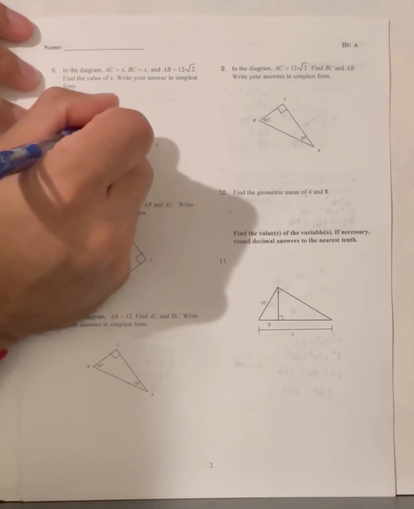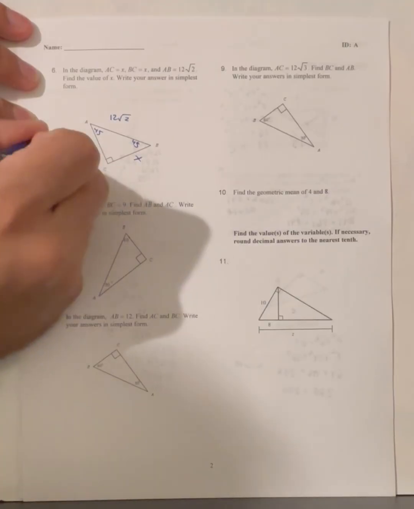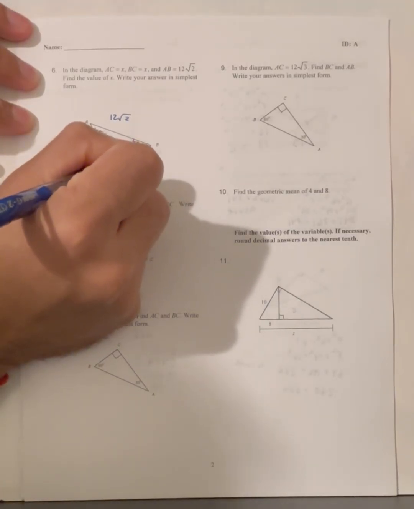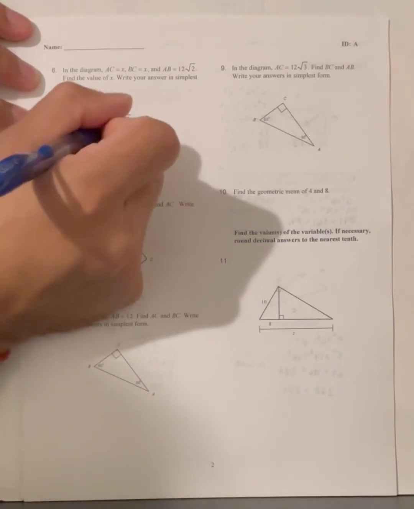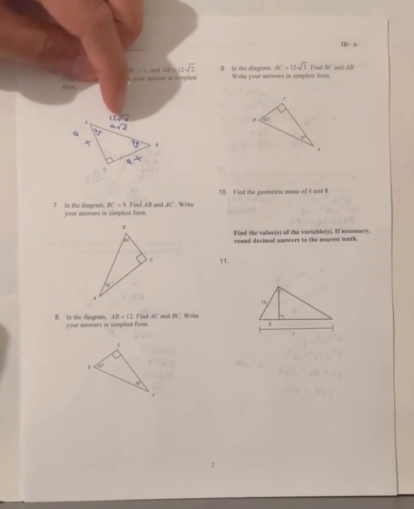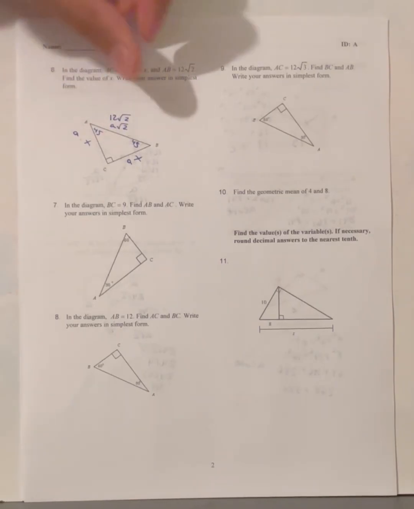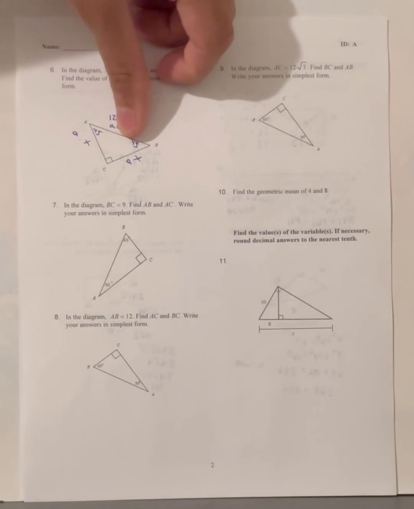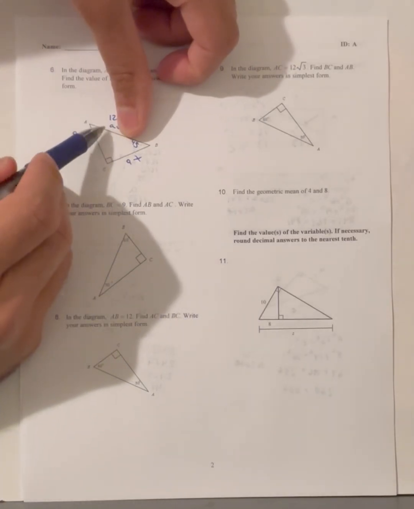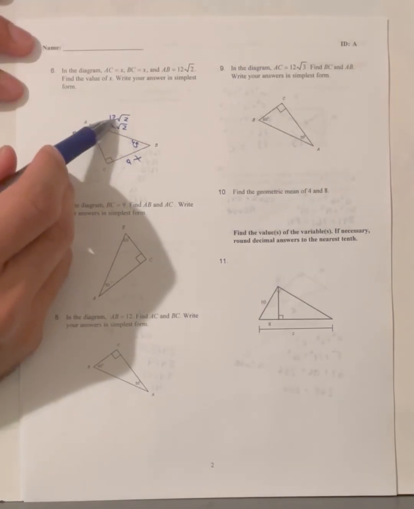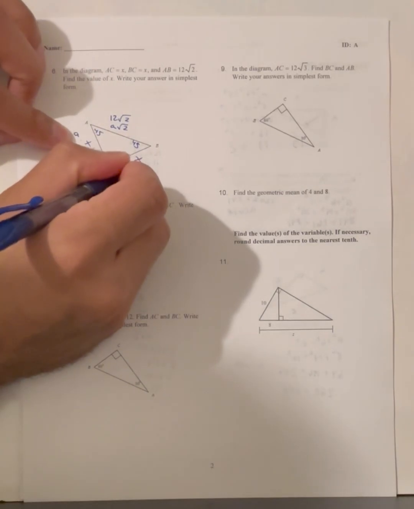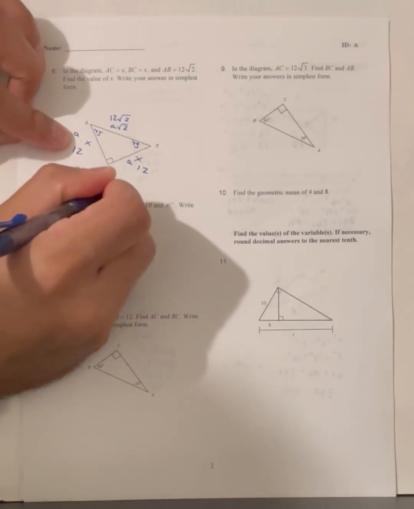So in a 45, 45, 90-degree triangle, the sides across from our 45-degree angles are A, so we'll put A and A there, and the side opposite the right angle is A root 2. If we look at this part, root 2 and root 2 match up, so we're going to look at just the numbers in front of the root 2 signs, and we have that 12 is A. So A is 12, right? So A root 2 is 12 root 2. And so if A is 12, this X on this side is 12, and the X on this side is 12. So we're going to say that X equals 12.